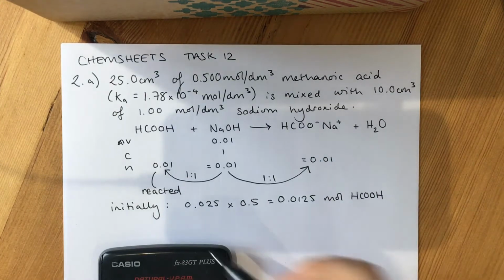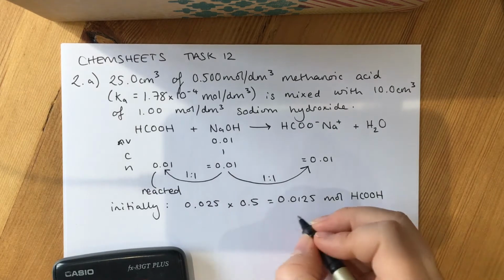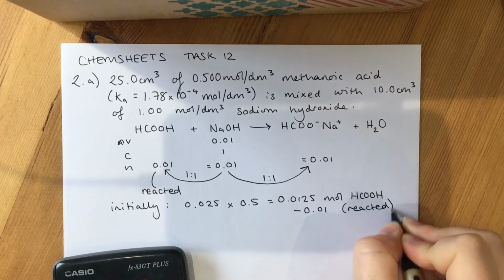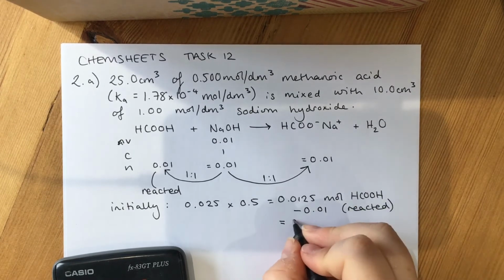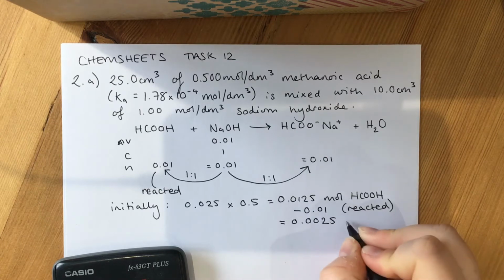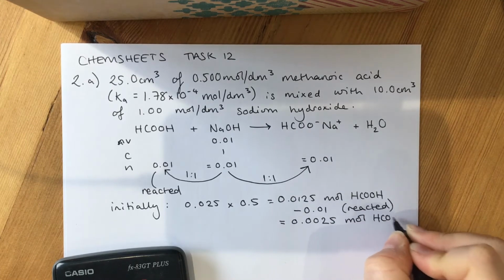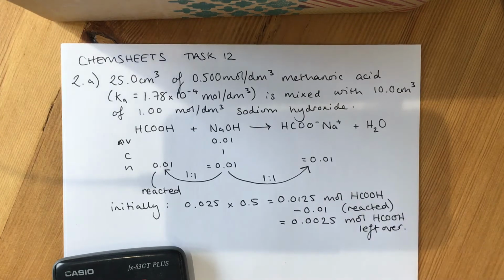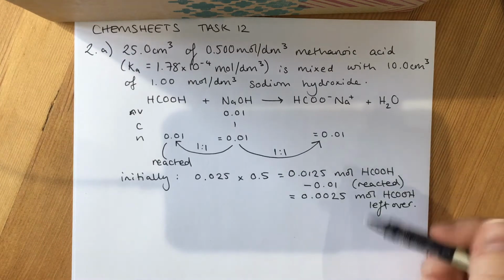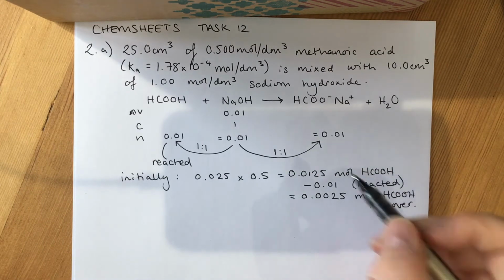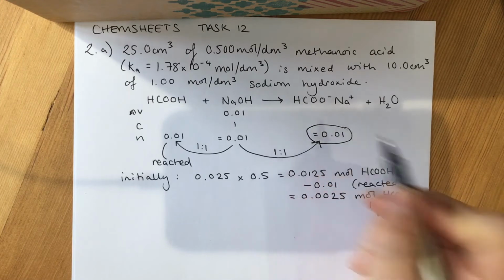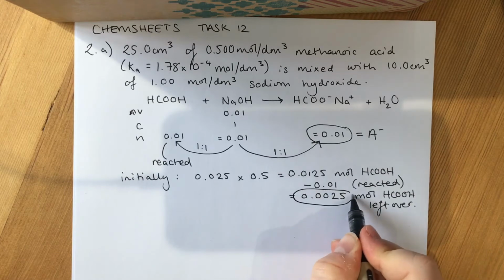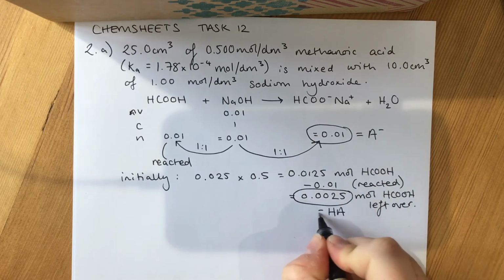Now we also know that 0.01 have been used, so we take away the 0.01 that reacted, and that will give us 0.0025 moles of our weak acid, methanoic acid, left over. So that's what's in your buffer solution. So we need these number of moles. Remember, the 0.01 moles is our conjugate base, and then 0.0025 moles is our weak acid.